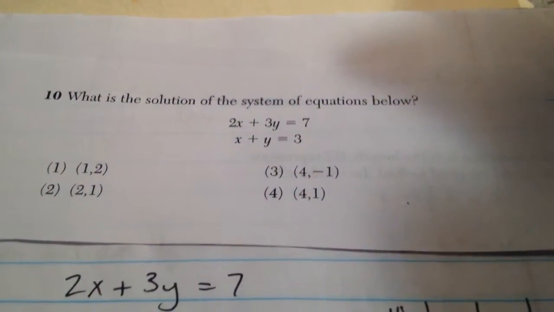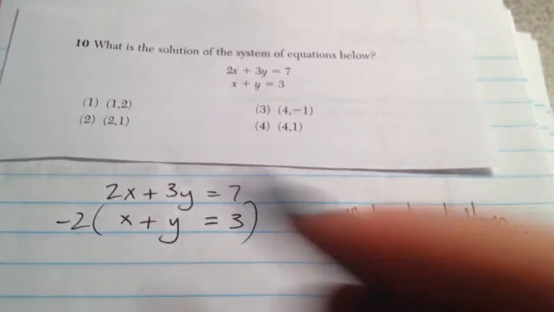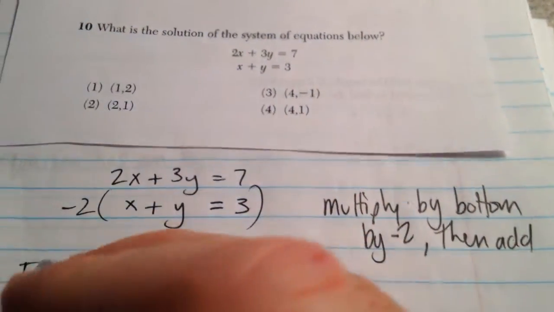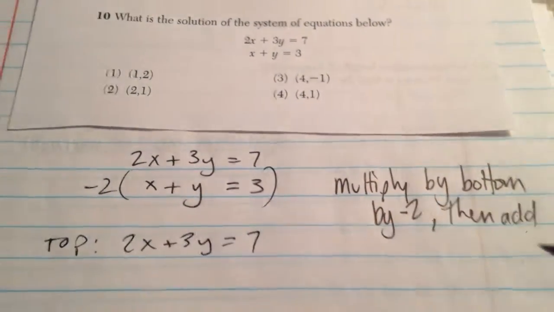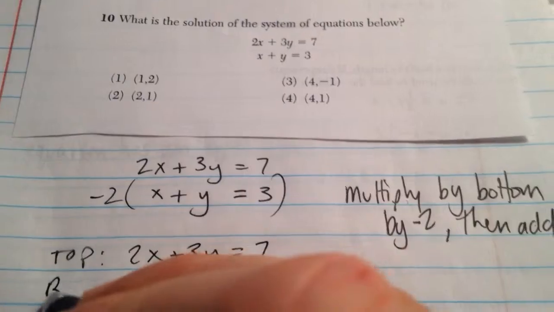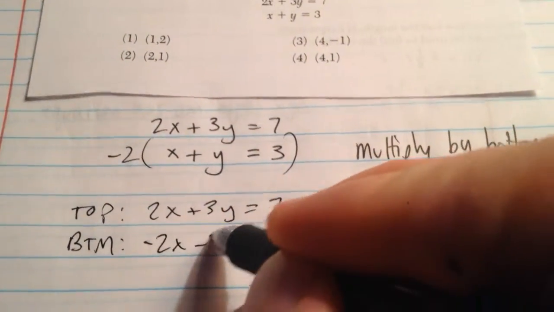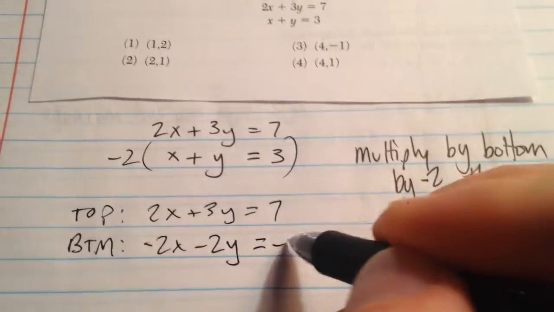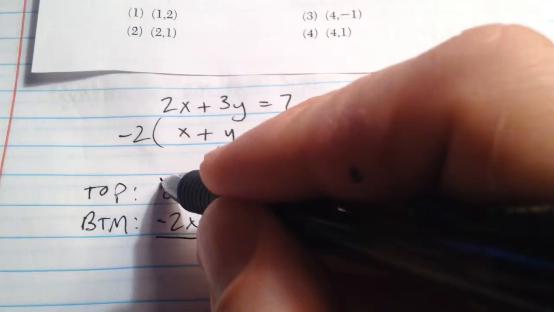Number 10, they want you to find the solution to the system of equations. What I'm going to do is multiply the bottom by -2 and then add. So if I multiply everything in the bottom equation by -2, here's the top equation, 2x plus 3y equals 7. That remains unchanged. The bottom one is going to be -2x minus 2y equals -6. So when I add these from top to bottom, this is the additive inverse.